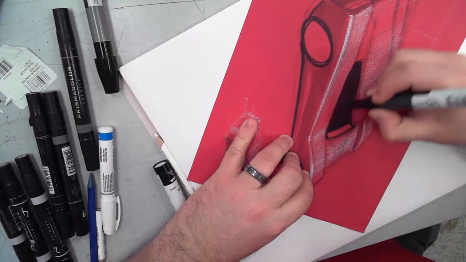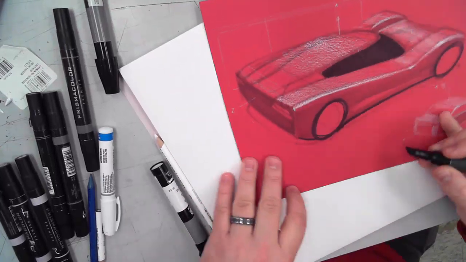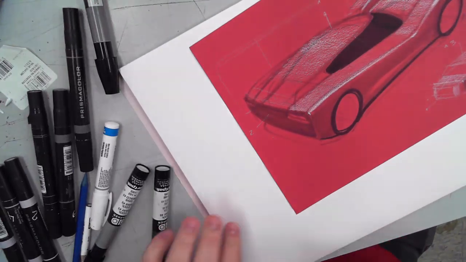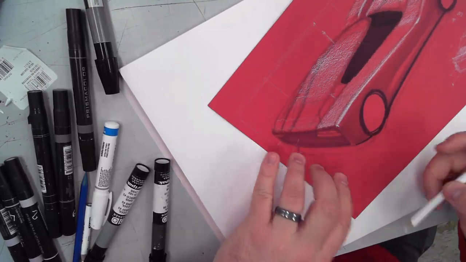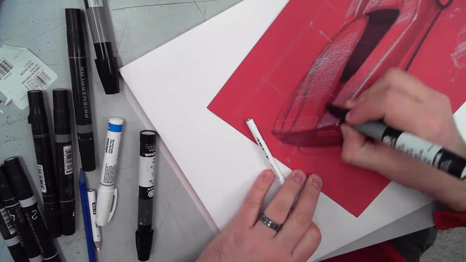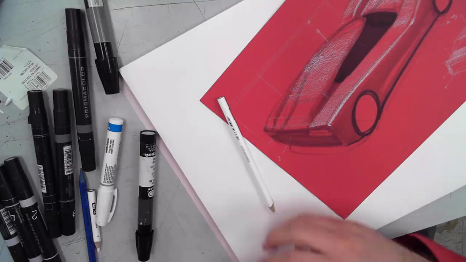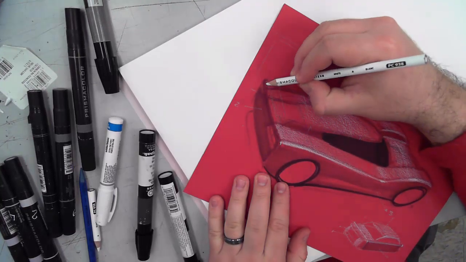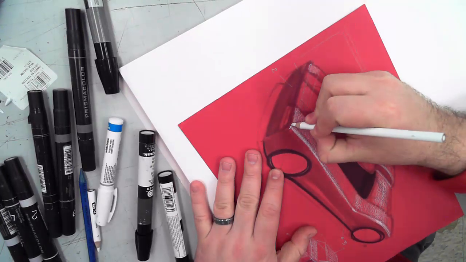I'll recover that with my white later. And we have, in this case, this area that does that. So this is more or less similar to that. So it gets kind of like that darkness. This should have a little bit of white.